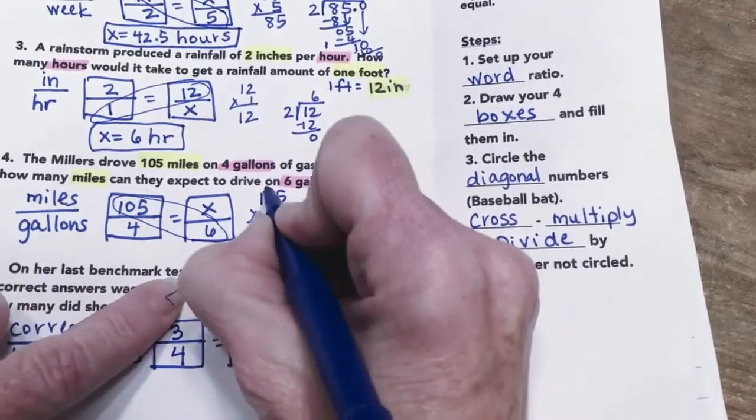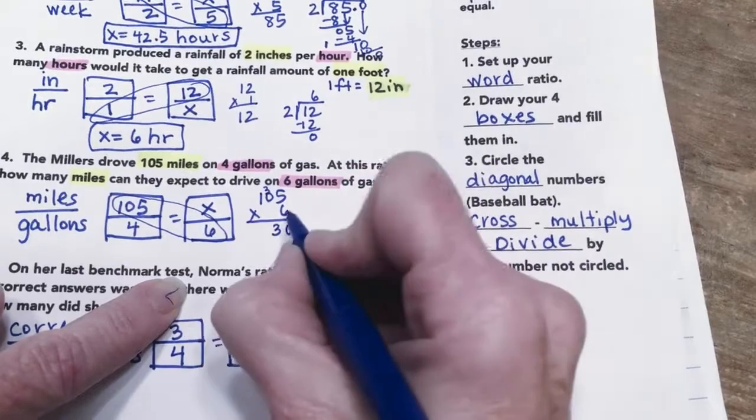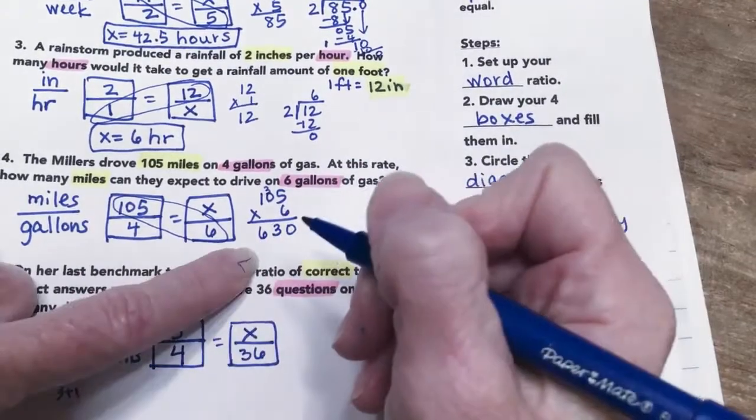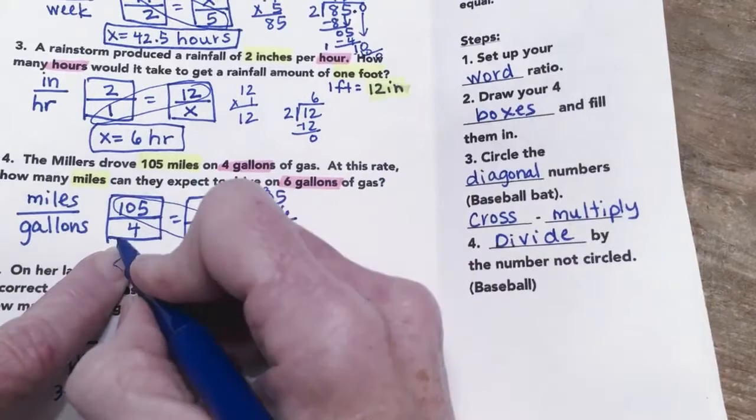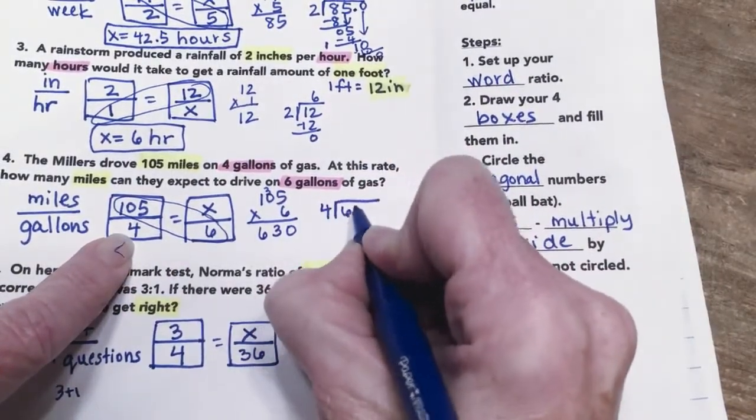6 times 5 is 30, carry your 3. 6 times 0 is 0 plus 3 is 3. 6 times 1 is 6. All right, am I done? Nope. I still have to divide by this last number, this 4. I'm dividing 4 into 630.